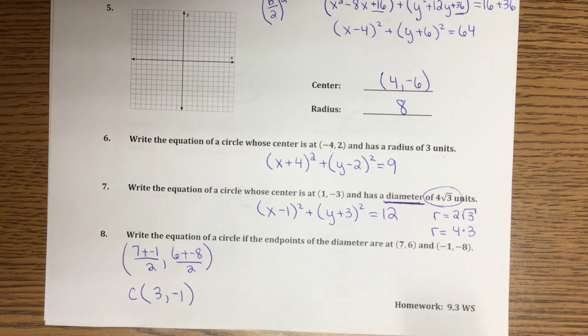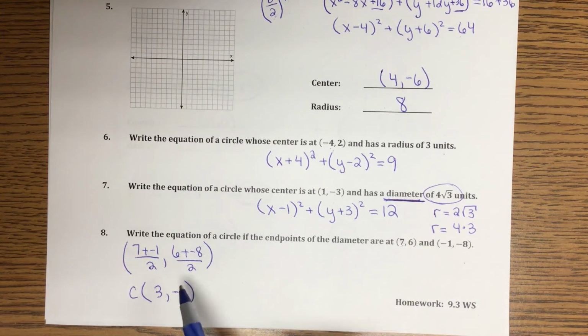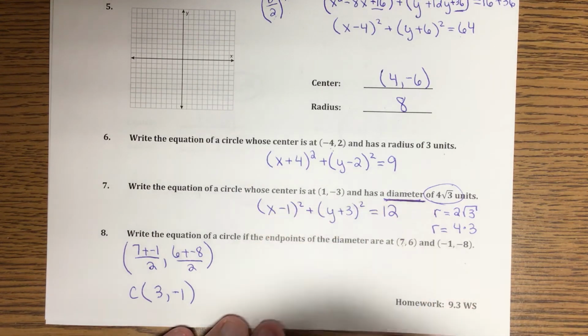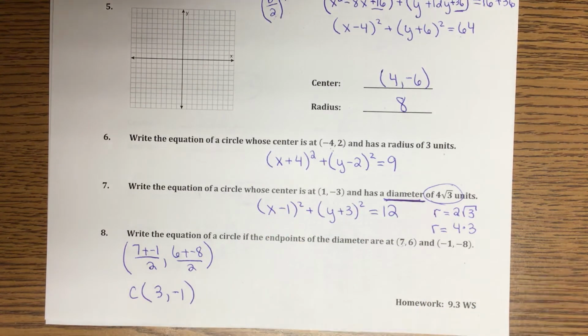Probably the algebra will work out to be easier because graphing doesn't always work out to be nice and neat. So to do the algebra way, you could use the distance formula, pick either of the endpoints, and use the center, and just find the distance between them. The other way is you could try to write out the equation backwards and plug in some values. Either way is going to be fine.